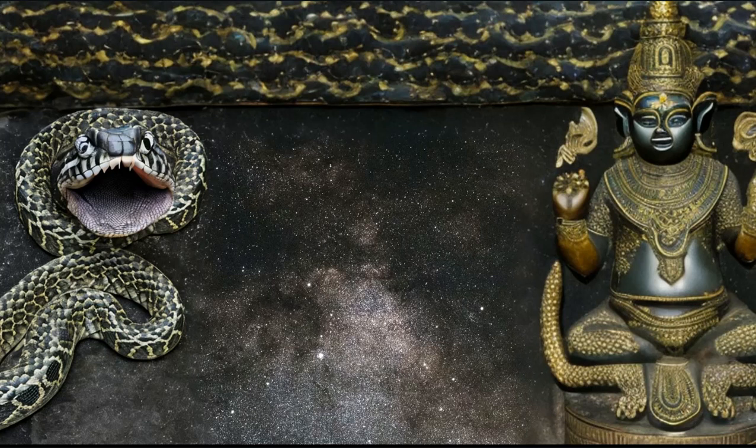Now, most astrological texts, especially the ancient texts, don't speak much about this dosha. There are some which touch upon something similar, but they're not exactly the same. So, where is this coming from?